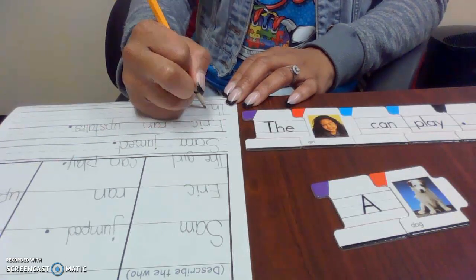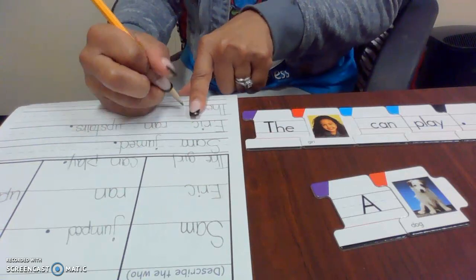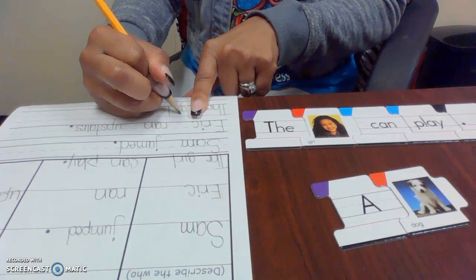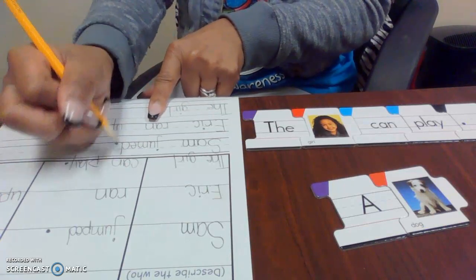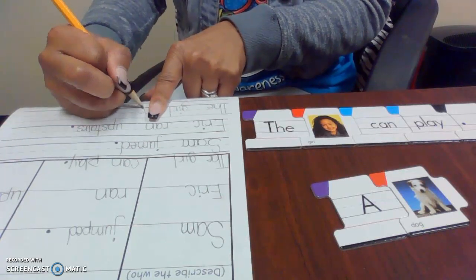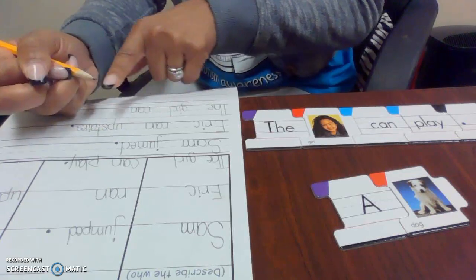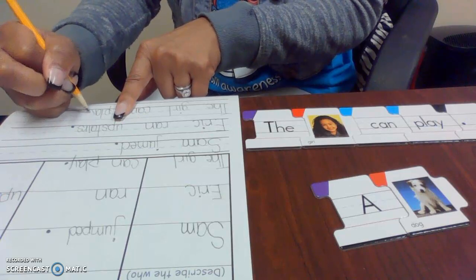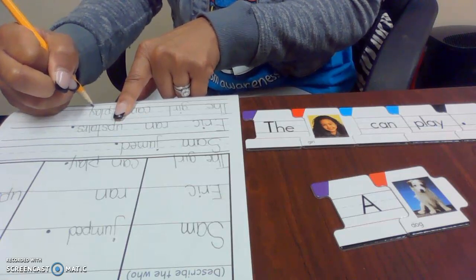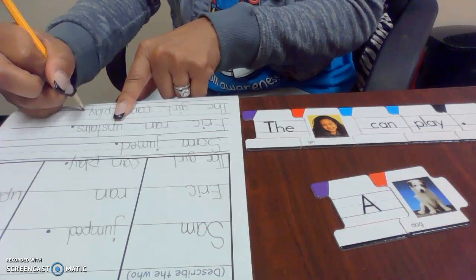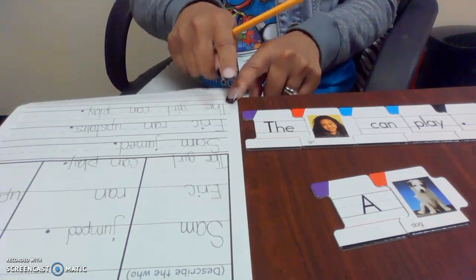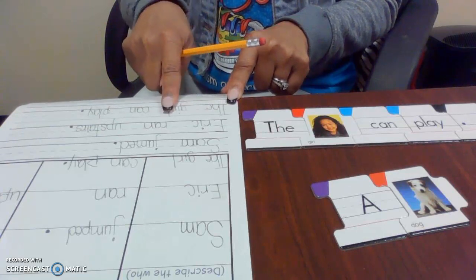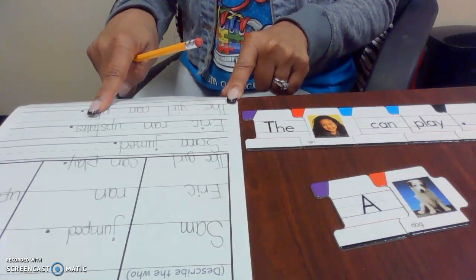The, finger space, girl, finger space, can, finger space, play. What do I need to make sure I put at the end, scholars? Yes, punctuation. Then read the sentence at the end. The girl can play.